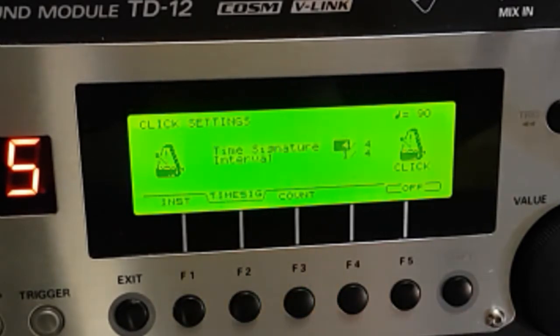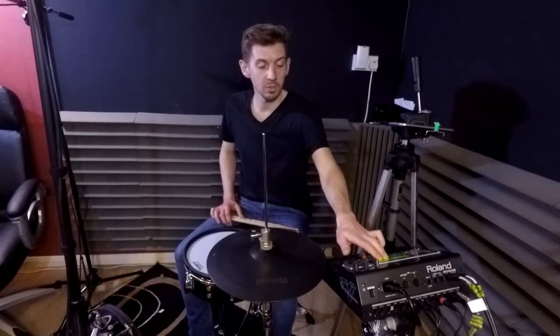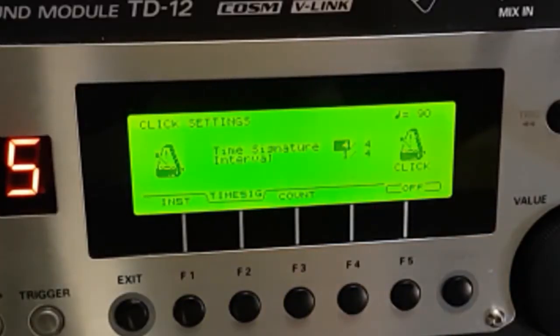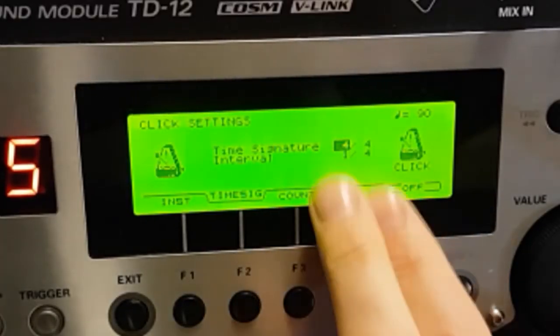Time signature. You have to have a little bit of musical knowledge here, but this just gives you the option between the different time signatures, so 2/4, 4/4, 7/8, and so on. And at the bottom, we've got the interval. We have to know a little bit about this to understand what's going on.